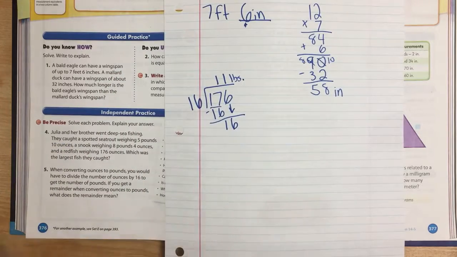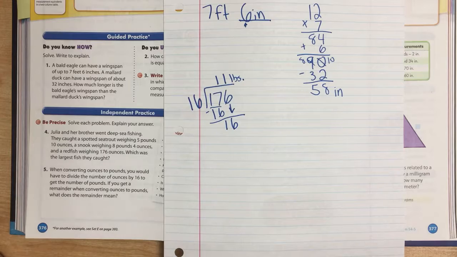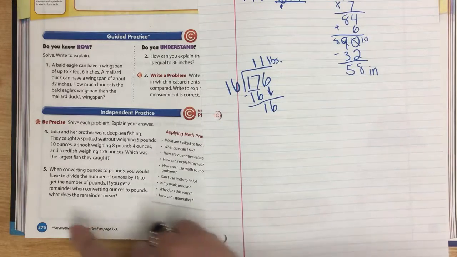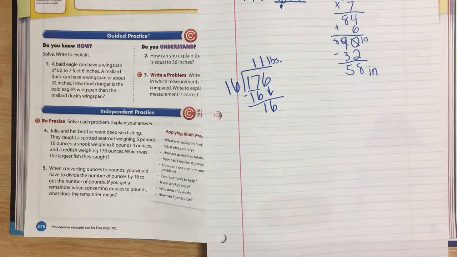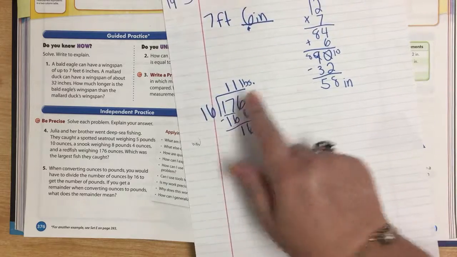So which one's the biggest? The redfish is. Because the snook and the sea trout are 8 pounds and 5 pounds. When converting ounces to pounds, you have to divide the number of ounces by 16 to get the number of pounds. That's what we just did.